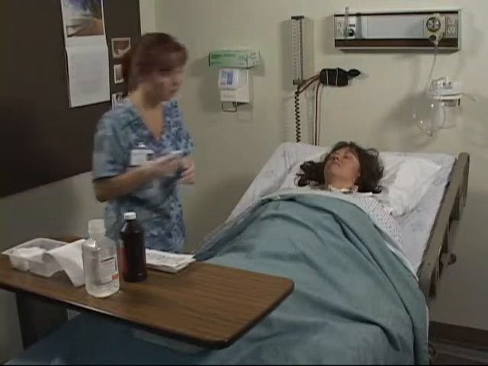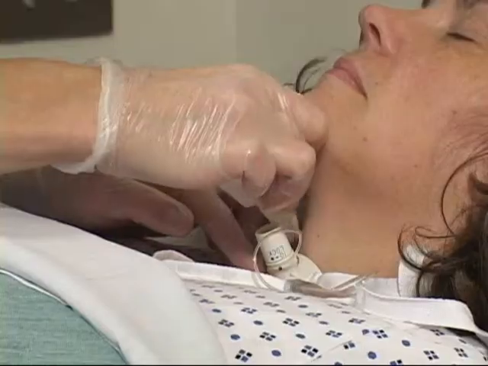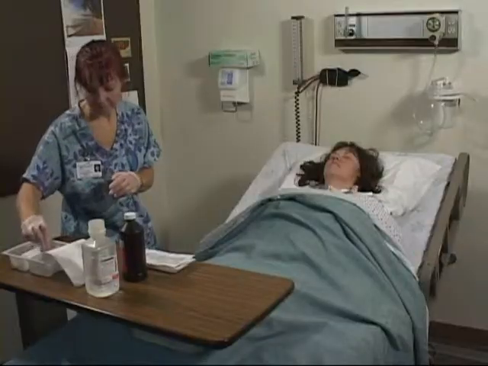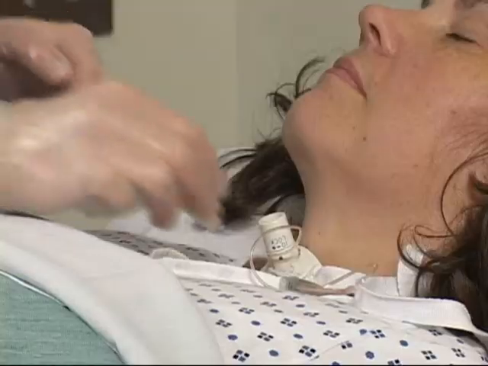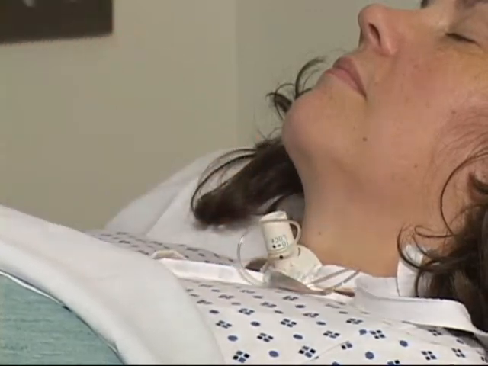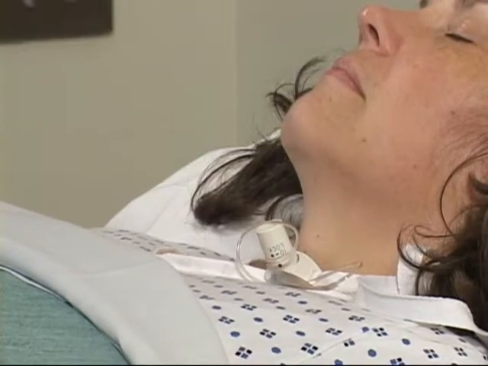Wipe only once with each pad and discard it in order to prevent contamination of a clean area with a soiled pad. Repeat the same cleansing procedure under the neck plate, on the skin of the client. Be sure to use cotton applicators to dry the skin under the neck plate to prevent skin irritation or breakdown.